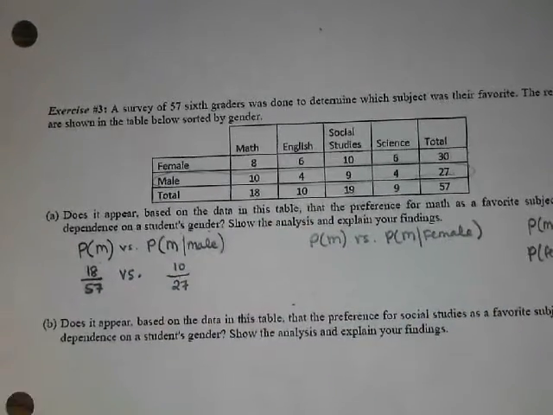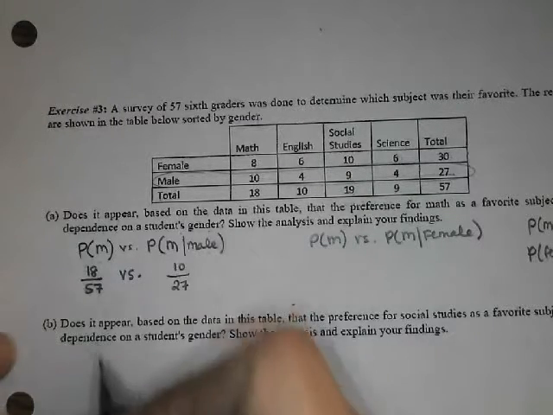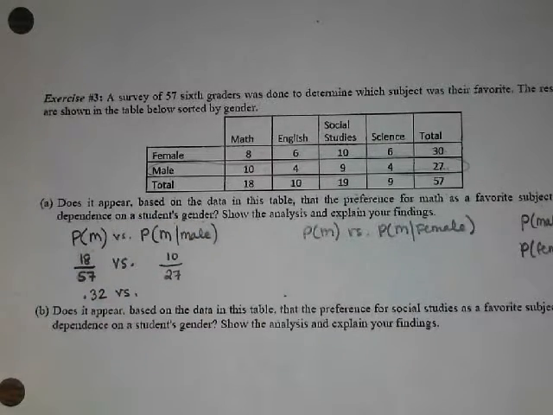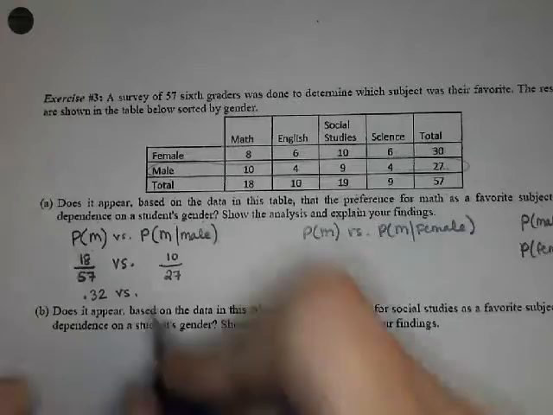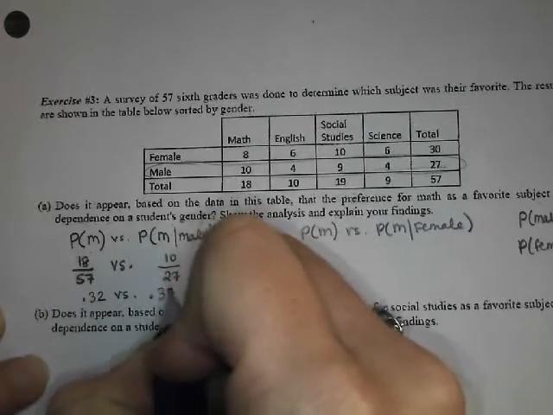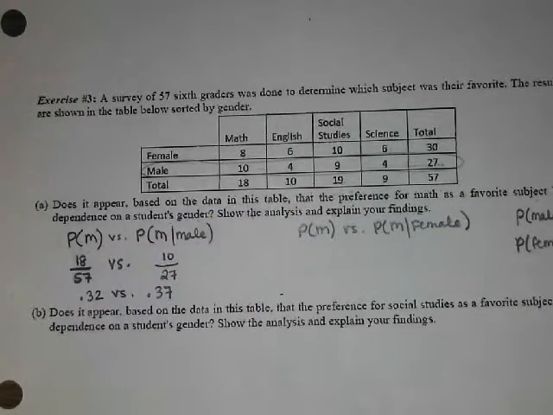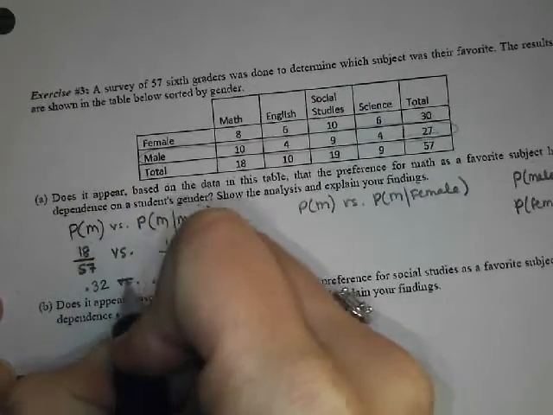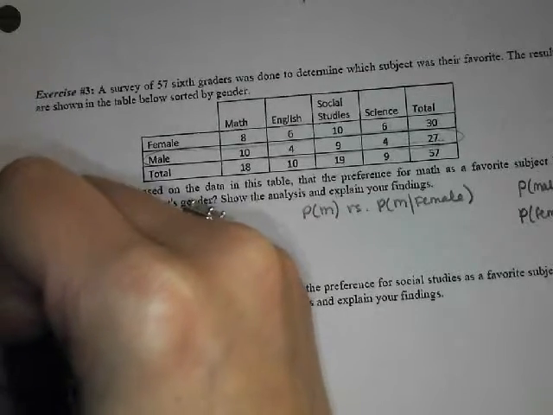And then I'm just going to calculate both those and see if they're equal. 18 out of 57 is 0.32 versus 10 out of 27 is 0.37. So, are they equal? No. So we would conclude, since they're not equal, that they are not independent.